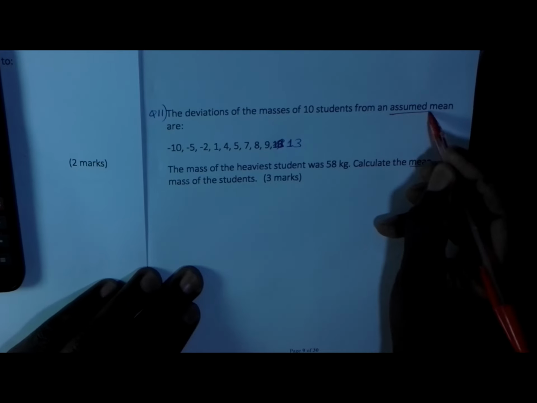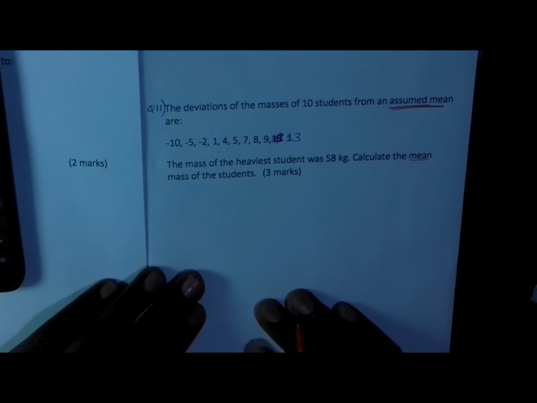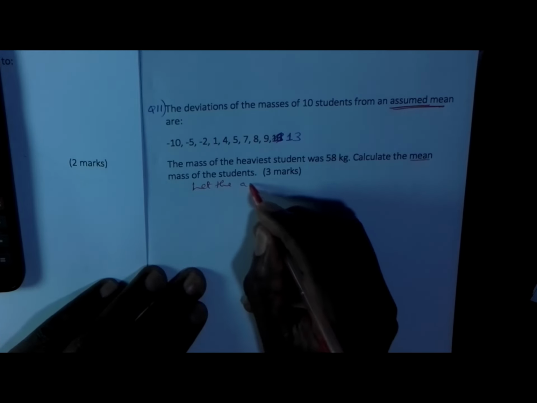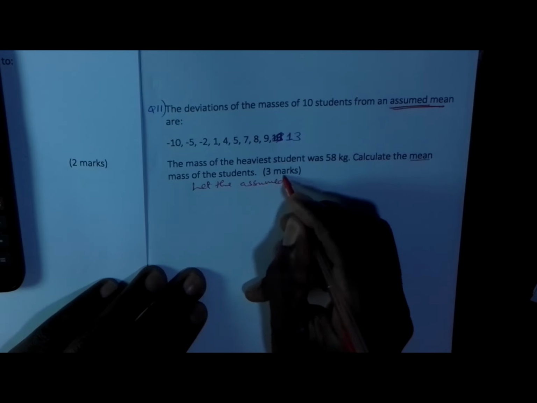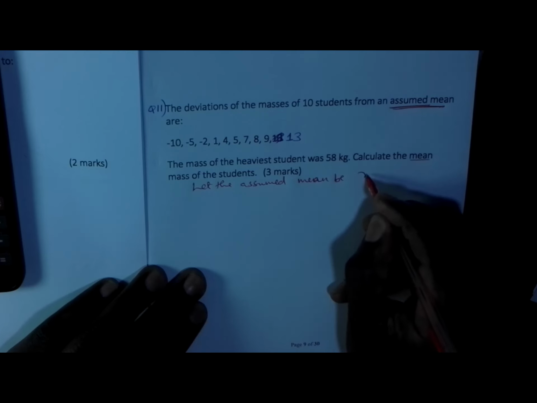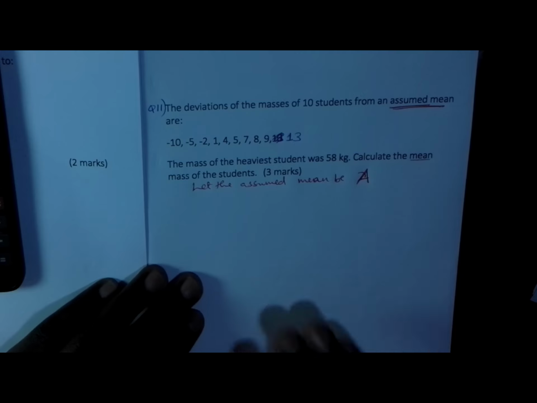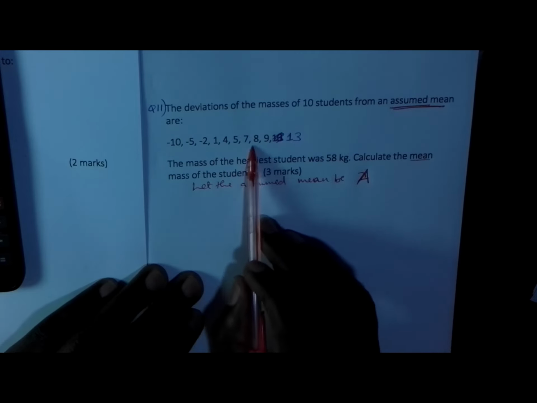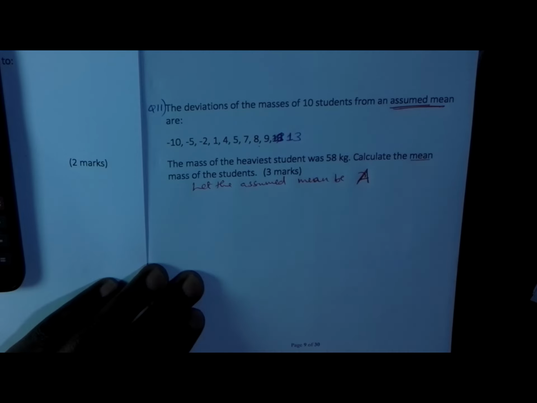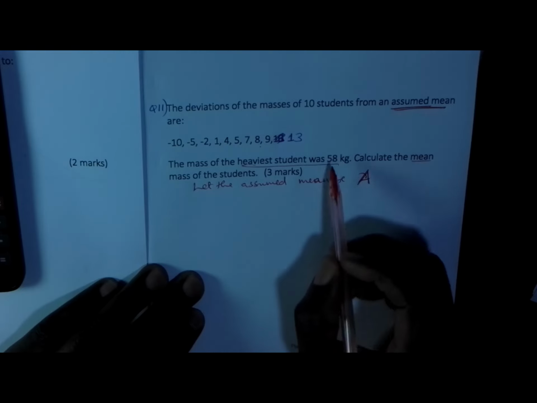The instruction we have been given is to use an assumed mean. Therefore, let the assumed mean be A. That means we have the deviation from the masses of the students. We have been given that the heaviest student is 58.